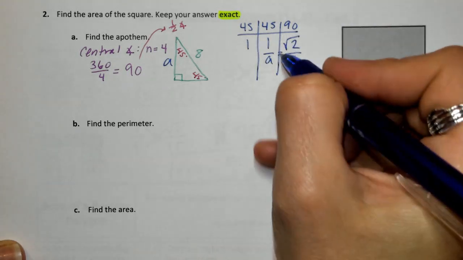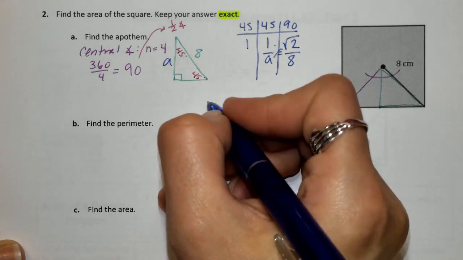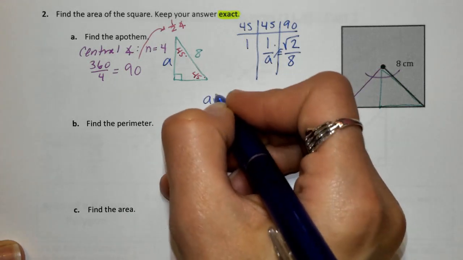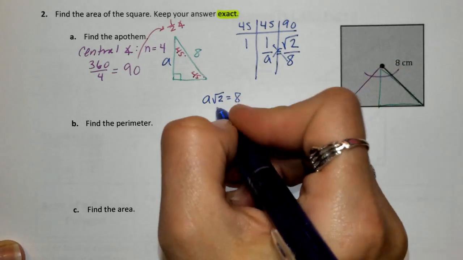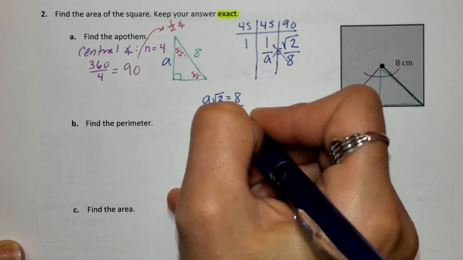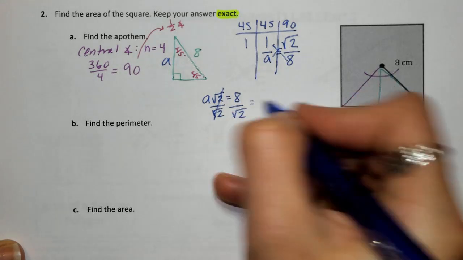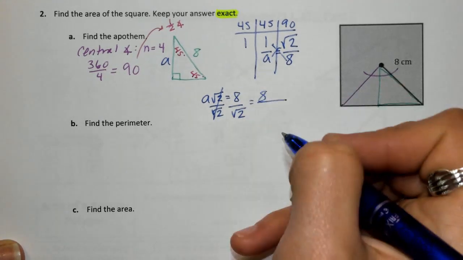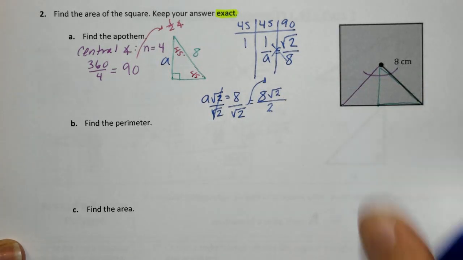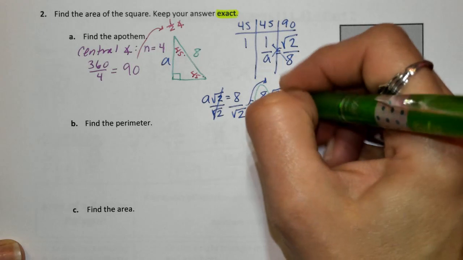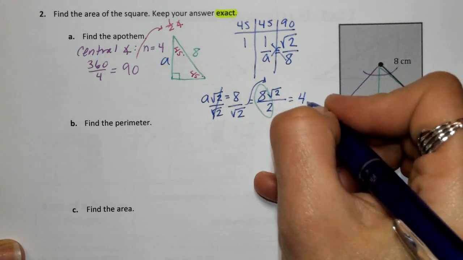So we'll go ahead and cross multiply here. We're going to wind up with a square root of 2 equal to 8. We need to divide, so we're having to do the exact same thing we did on the last problem. We have to divide by the radical, and then we have to rationalize it. Bring the 8 over, shove the radical to the top, leave the 2 in the bottom. So let's shove it and leave it. And then we need to divide this out. Our apothem will be 4 square root of 2.